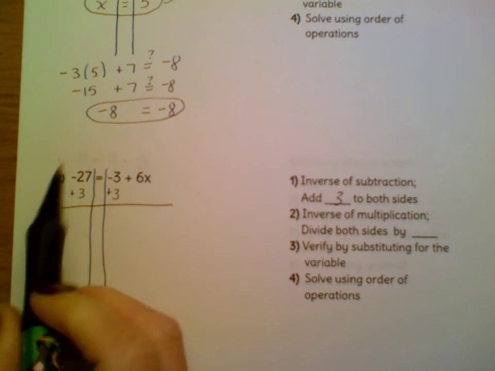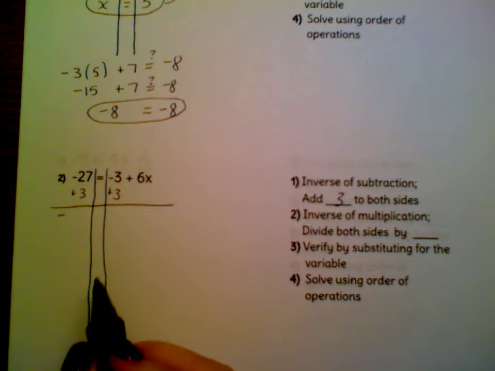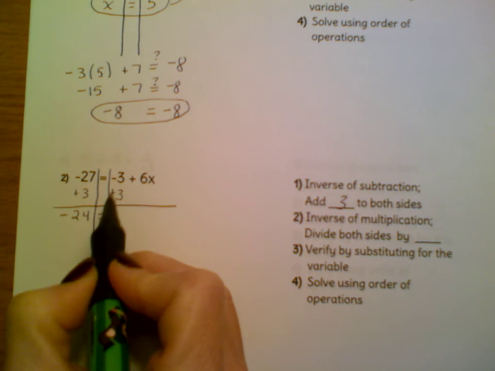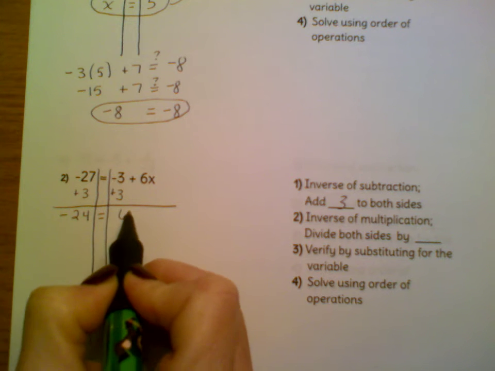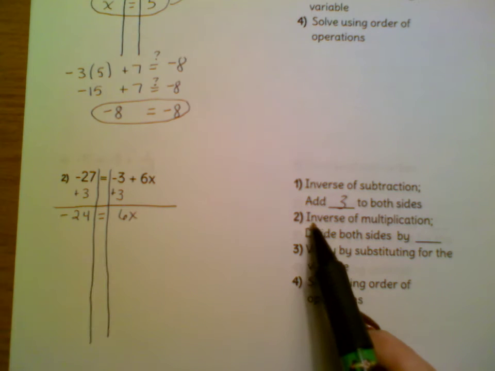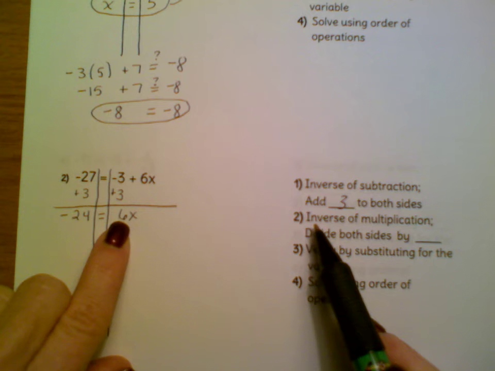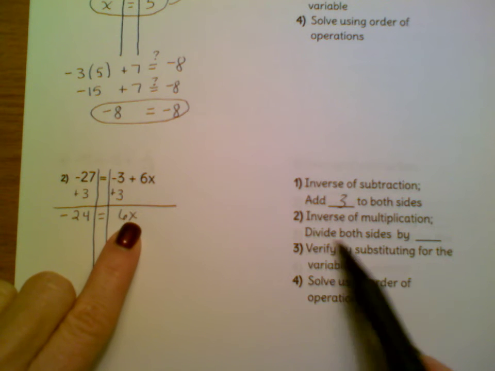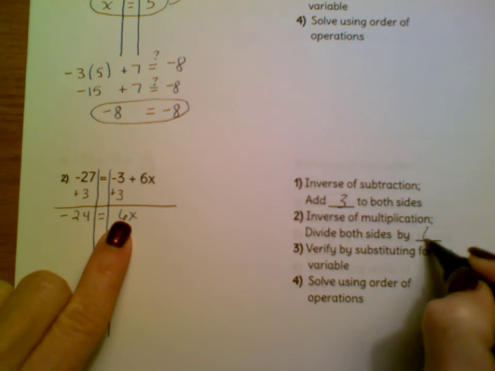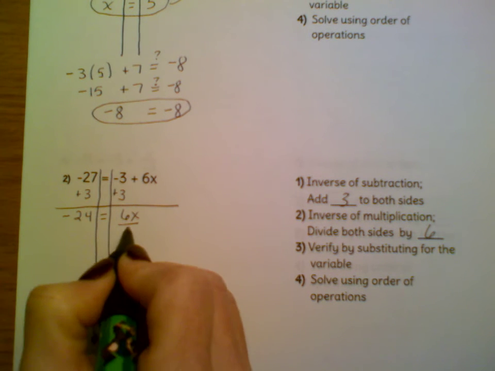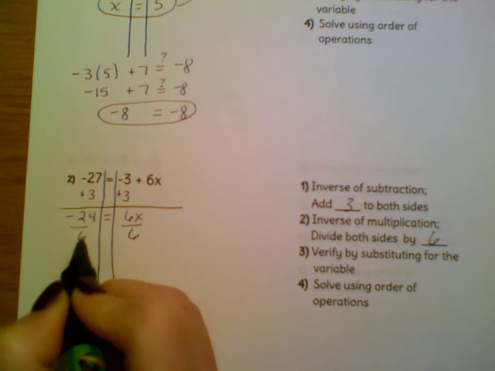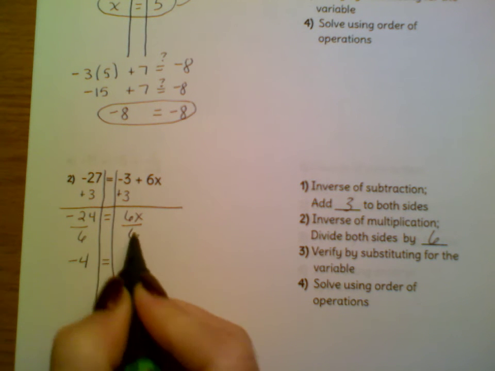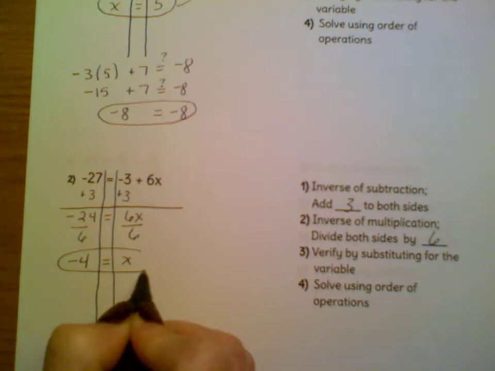Negative plus a positive. Greater absolute value is negative. Signs are different. Find the difference. This would give me 0, so I can just bring down the 6x. Okay, step 2. This means 6 times x, so I do the inverse of multiplication. I divide both sides by 6. Divide by 6, divide by 6. Negative divided by a positive, negative 4. 6 divided by 6, 1x.